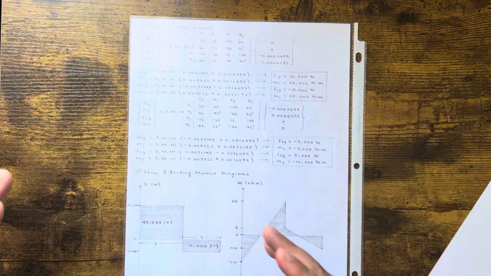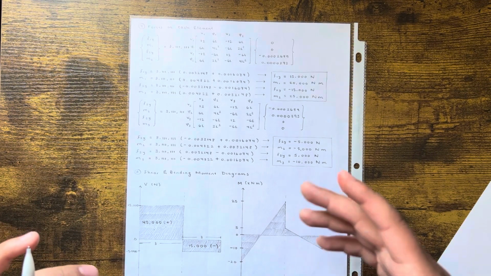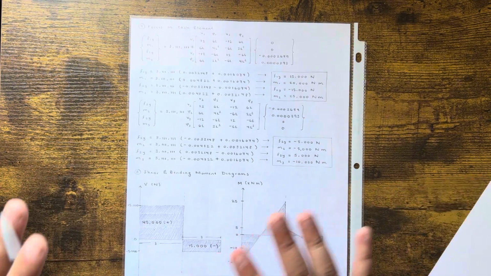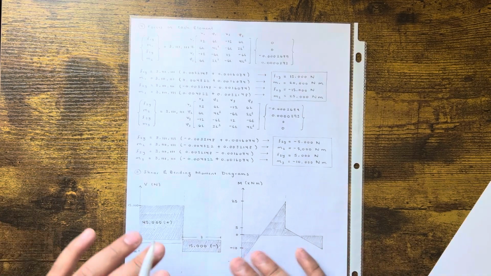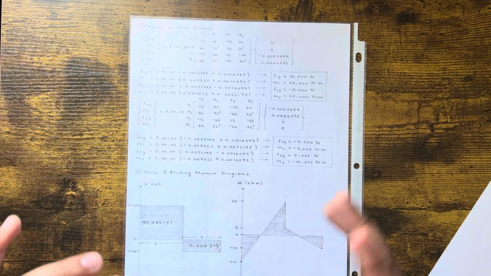In previous classes, like strength of materials, where you have to find normal stresses and shear stresses, those are better problems in my opinion, but you've already passed those classes. It is what it is. In this case, you really are just doing checks.